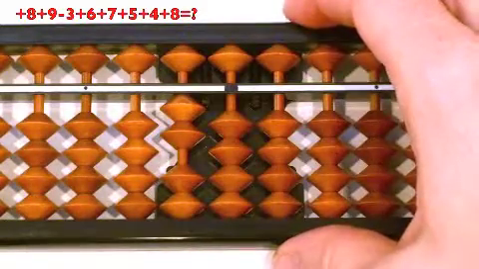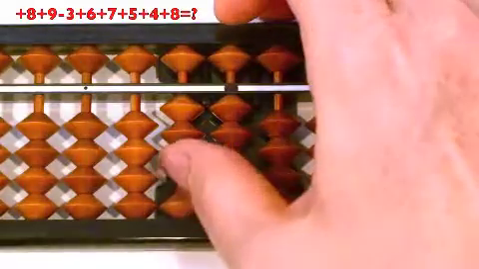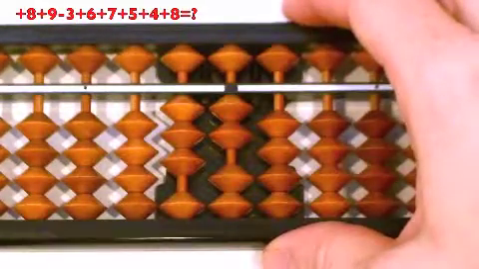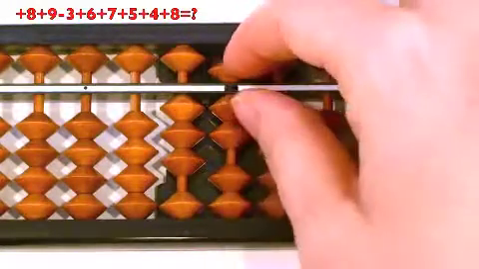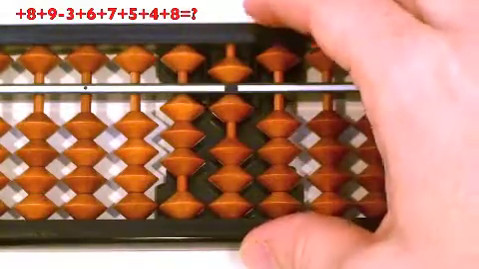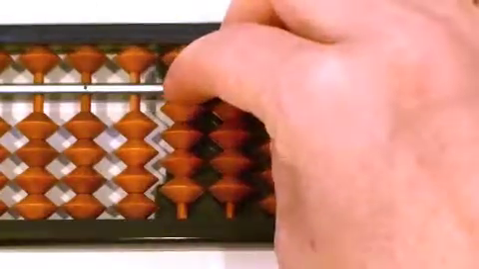Plus 7 pull together at the same time. Plus 5 minus 5, then plus 10. Plus 4 equals plus 5 minus 1, down together at the same time. And plus 8 equals 8 up, then plus 10. 44. Clear. Next question.